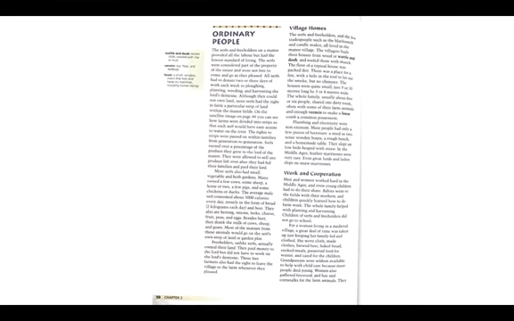So here I think you'll see we're back to the regular information of this textbook, and I think you'll see that we found another heading. It's got that bold capital letter font, Ordinary People, and it's got the yellow line. So that tells us it's a heading. Now you might see some other bolded letters, Village Homes and Work in Cooperation. Now those aren't headings because that's a different font style, it's smaller. Those are subheadings. So we're just looking for the headings now.